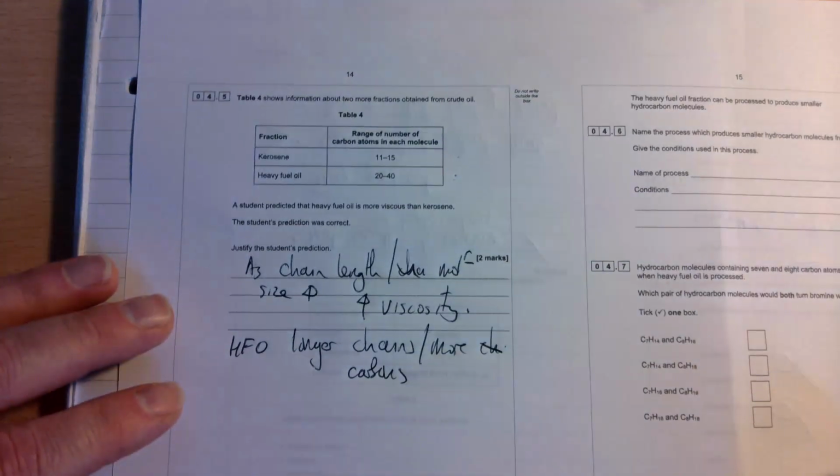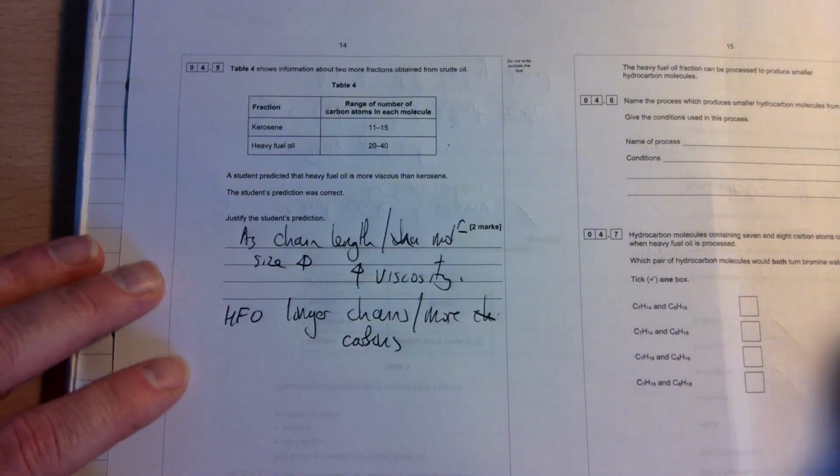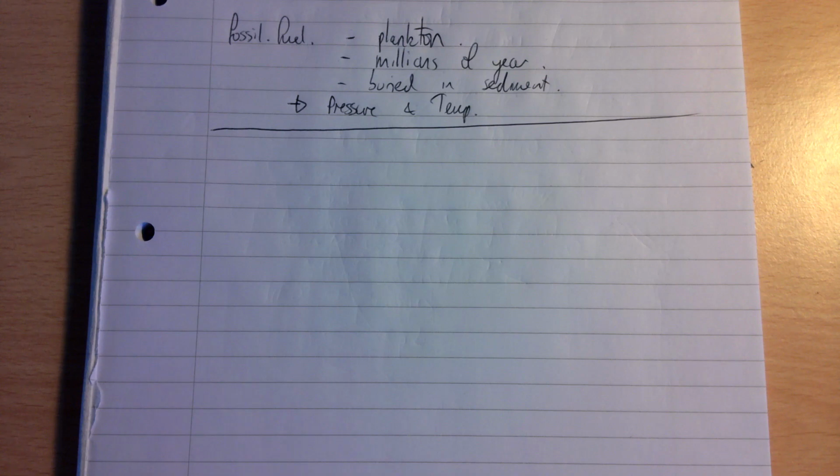than kerosene? Such a straightforward question, but it was not answered particularly well, I would argue. There's some more questions I'll come back to in a sec on cracking. So what about cracking then? So cracking, the whole point of cracking is to make as many or as much use out of that crude oil as we possibly can.